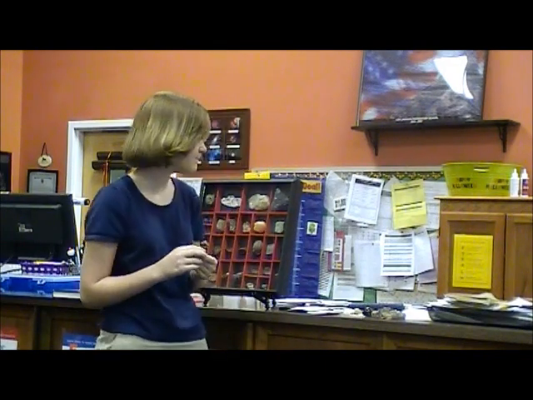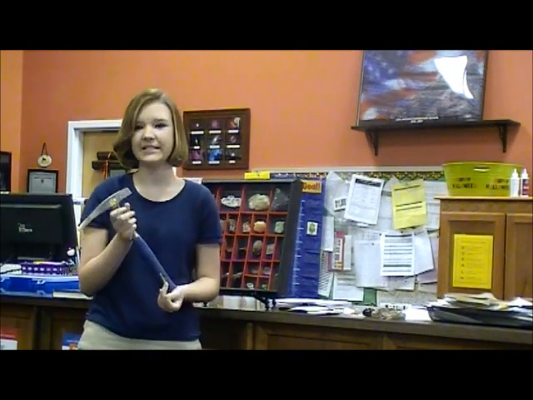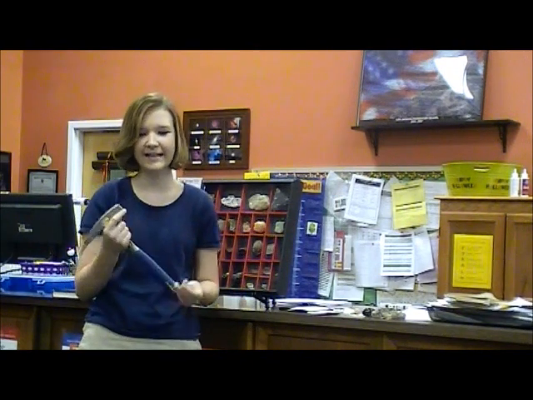Next is tenacity. This is a rock hammer. We use this to test cleavage, fracture, and tenacity. When we tried to hit the rock with the hammer, it took a couple tries to actually break it, and you had to use a lot of force. So the tenacity of this rock is very tough.